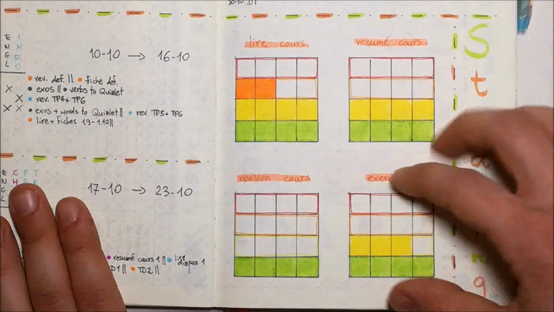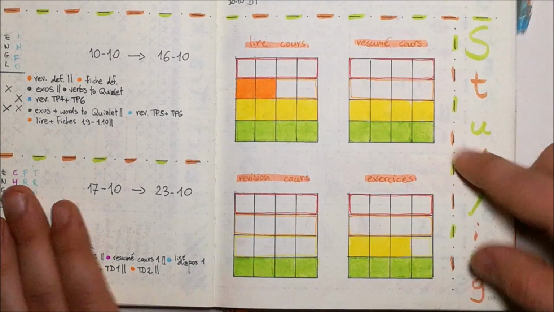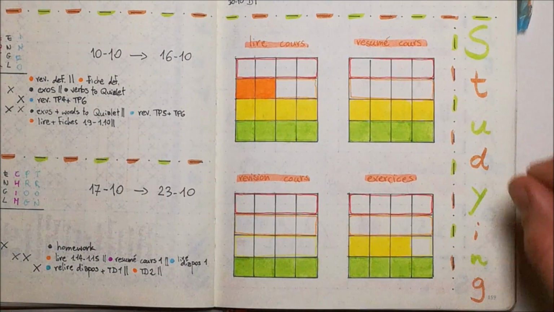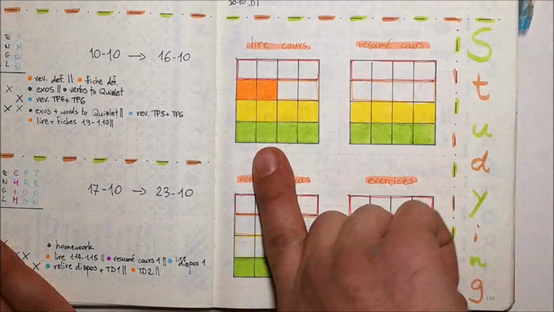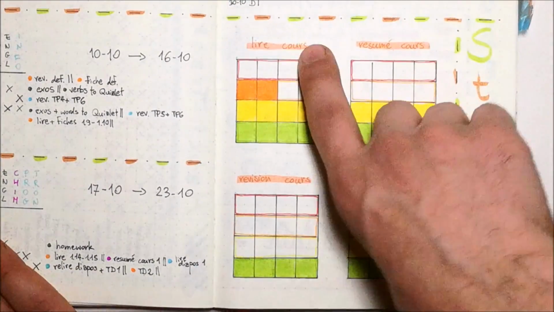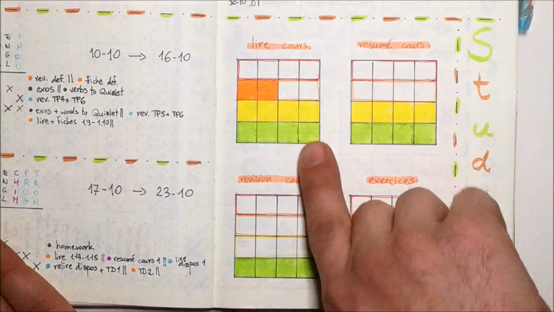This way I would keep myself motivated, and this worked extremely well for me. As you can see, I read a lot during the month of October. That's my reading class box.